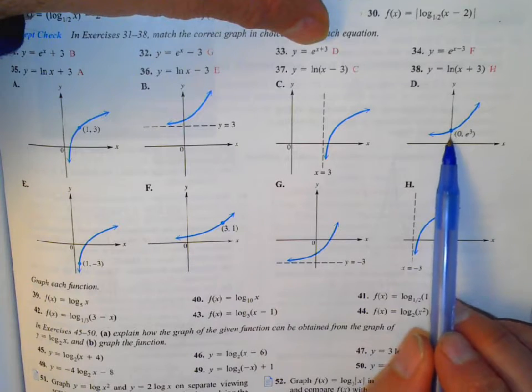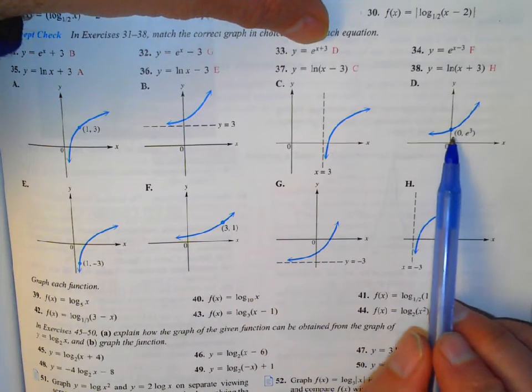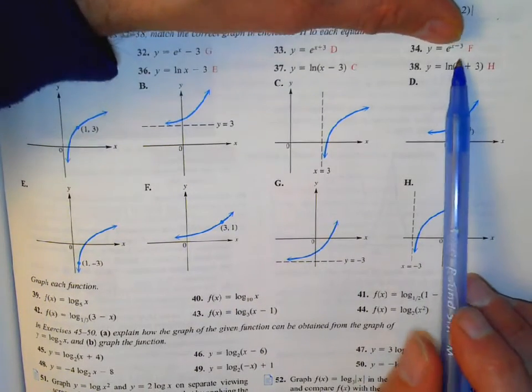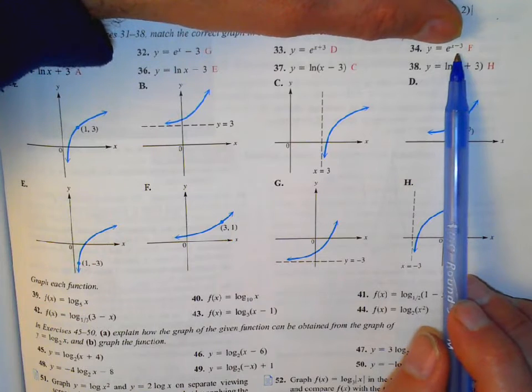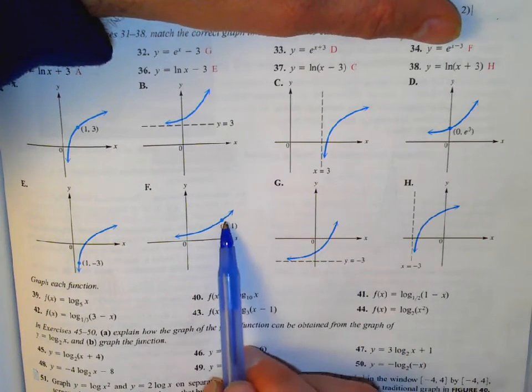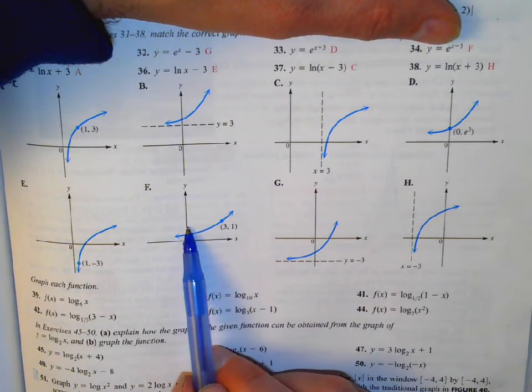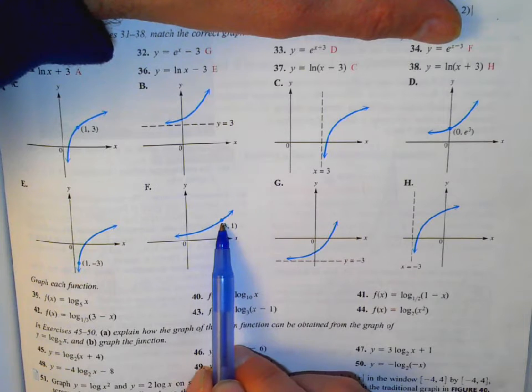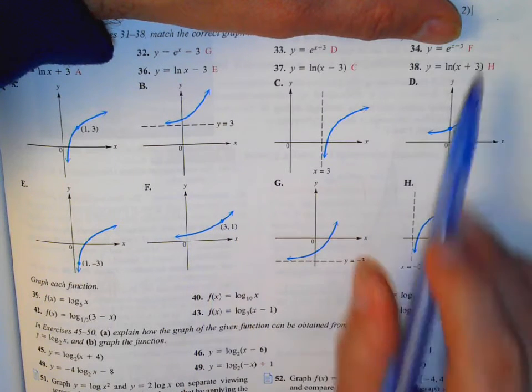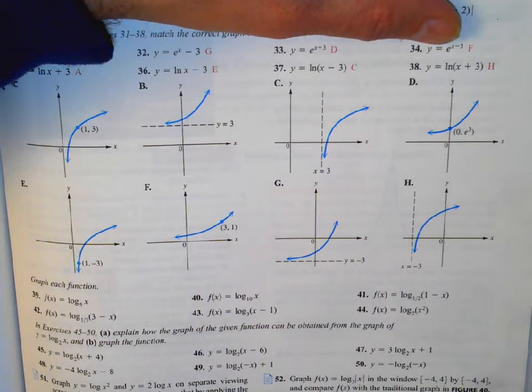I wish they would show you where 1 is. But this one here, it's shifting to the right 3. Usually it goes through 1. You see how it shifted to the right 3? Okay, so that's why I like how that one is better.